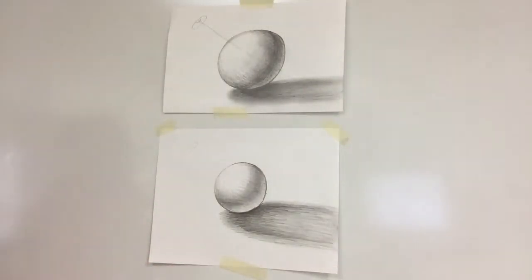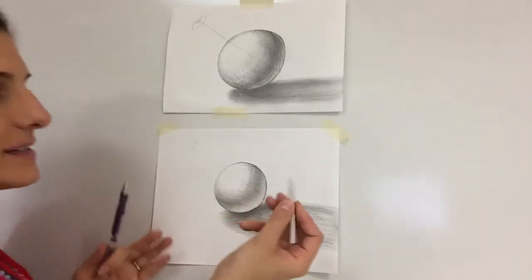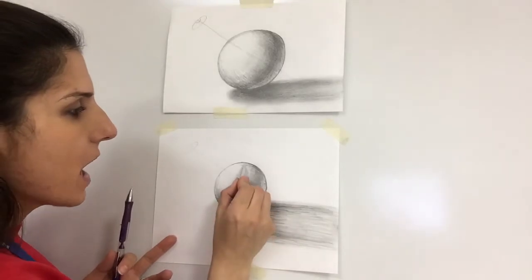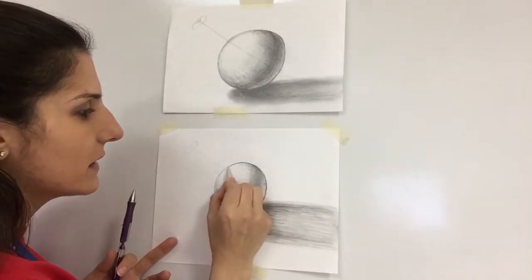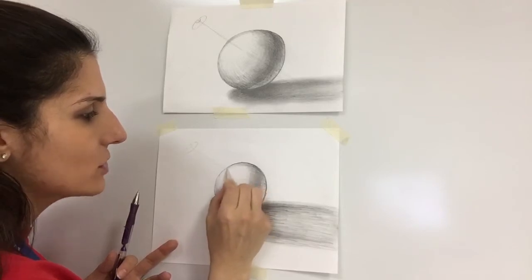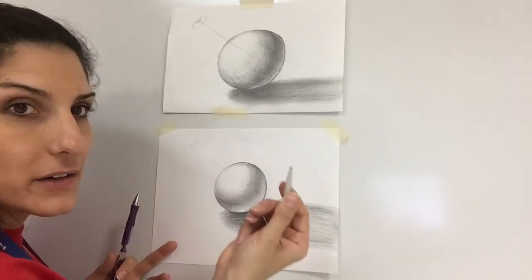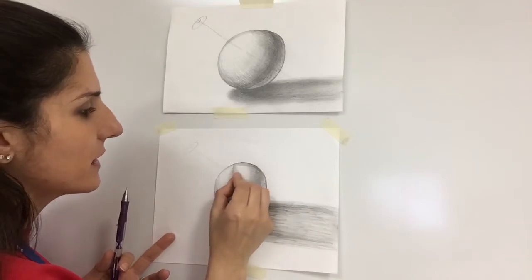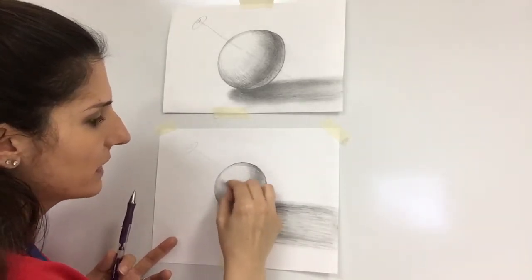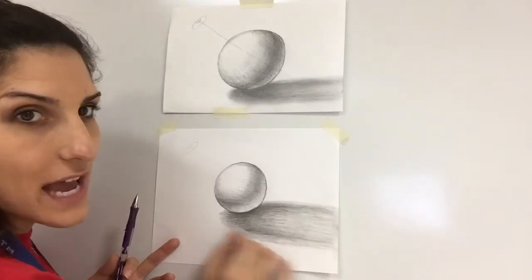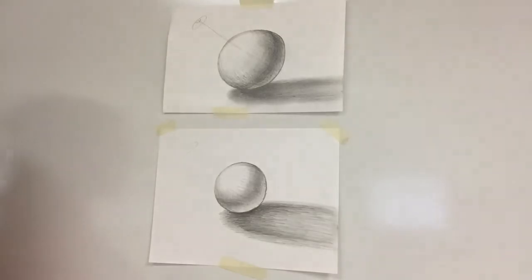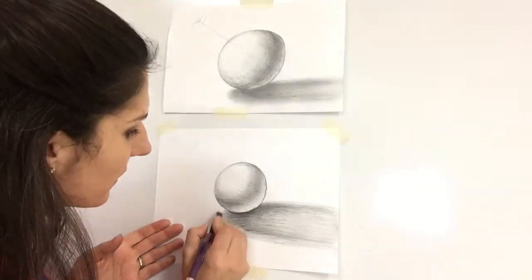There's one more tool you can use for blending, and that is a blending tortillon. It's basically just a wrapped up little piece of paper. You can use that for small detailed areas. So let's say I wanted to create a really soft shadow along this edge. I could get a little graphite or pencil line on the tip of this tortillon, and I could use that to shade in. But really I wouldn't use it for blending out this whole shadow. I think it would just take way too long. So I recommend saving that guy for the small detailed areas.